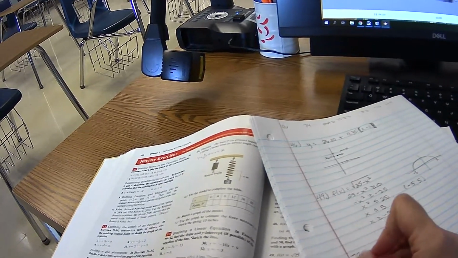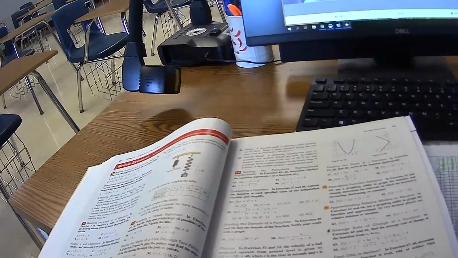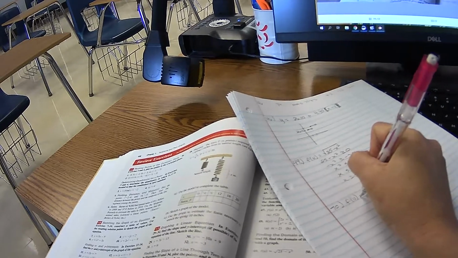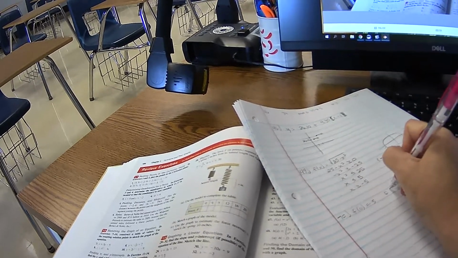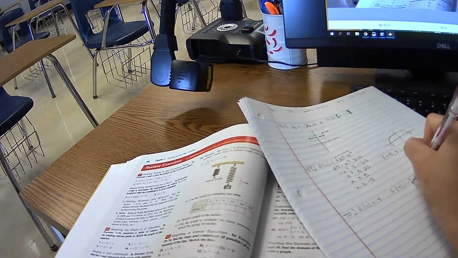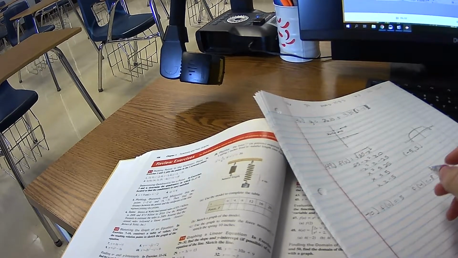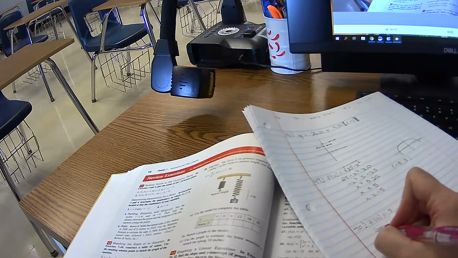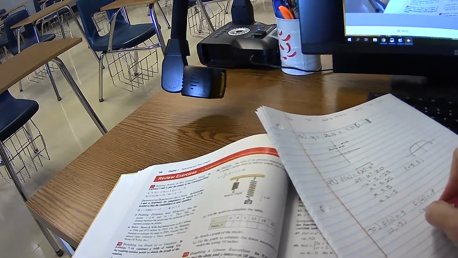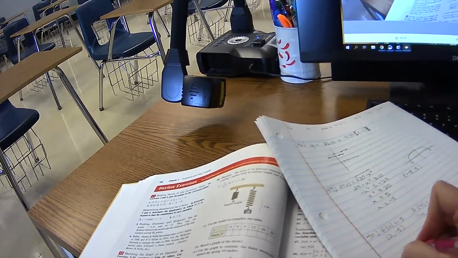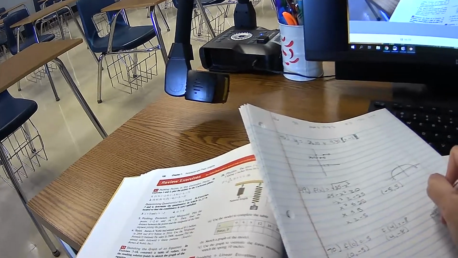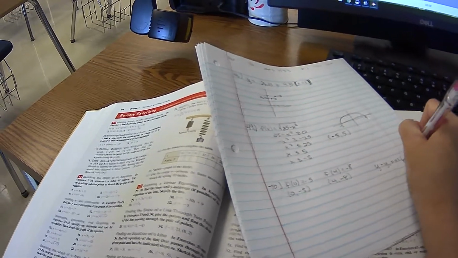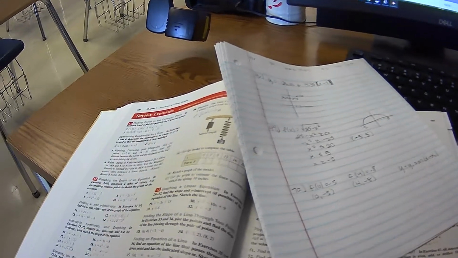Number 70. You are given 2 ordered pairs, basically. We did this in a class starter, and we also did it in one of our lessons towards the end. So let's see. This is the ordered pair 0, negative 5. This is the ordered pair 4, negative 8. You're going to have to use point slope form.